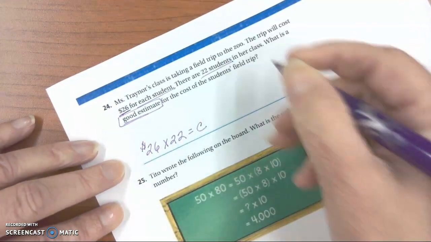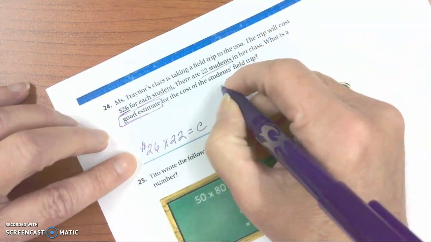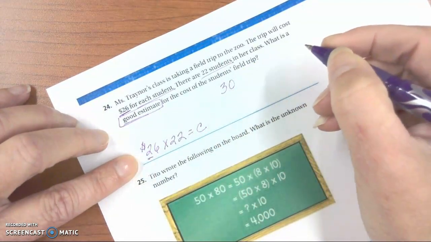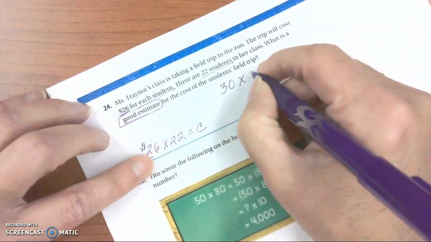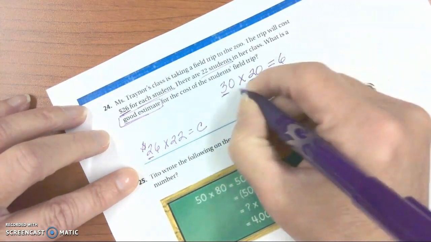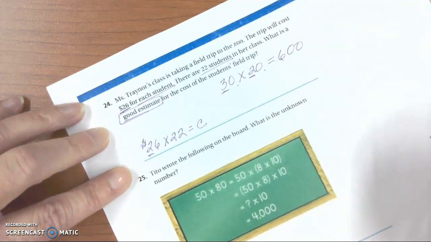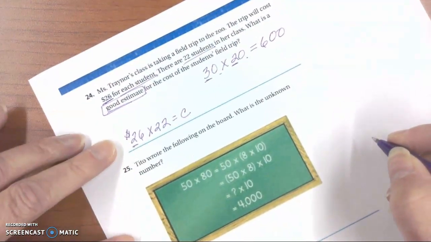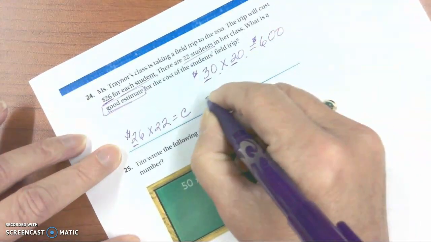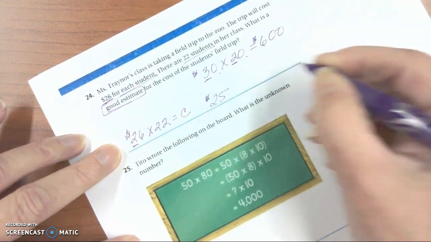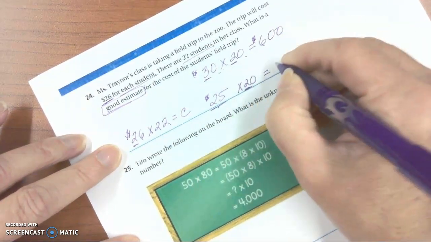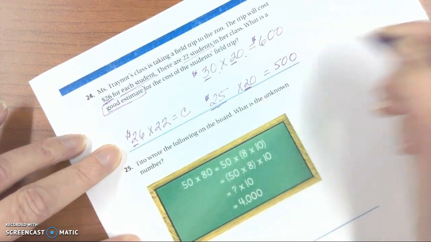So we have a strategy of rounding. We can say that 26 rounded to the nearest 10 is 30, and 22 rounds to 20. And so 3 times 2 is 6, annex the 2 zeros, and it's 600. If you wanted to use compatible numbers, you could say that the 26 is compatible with 25, so 25 times 20, and you get 2 times 25, which is 50, and annex a 0.